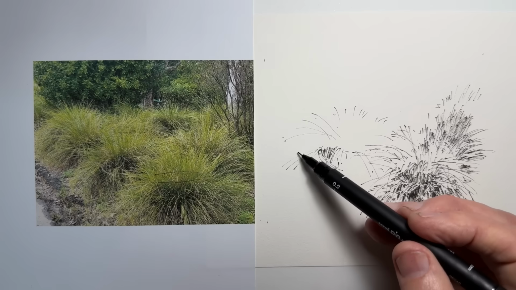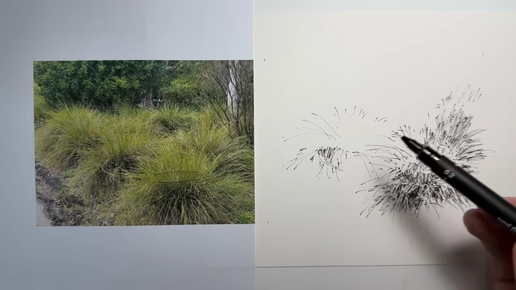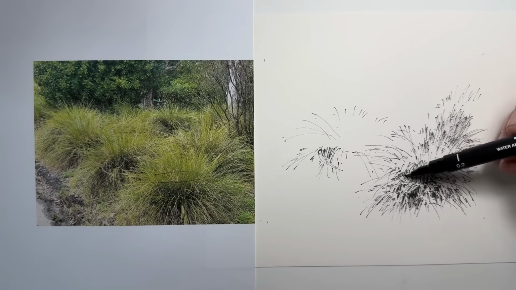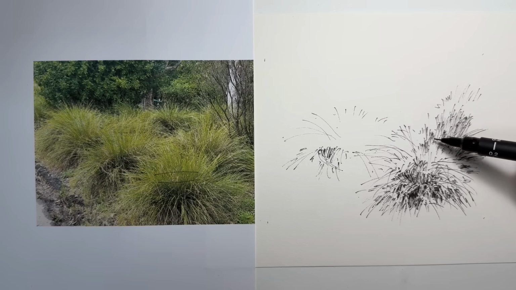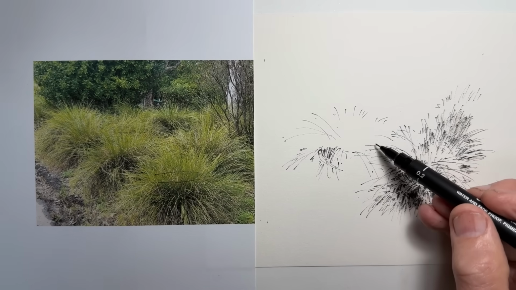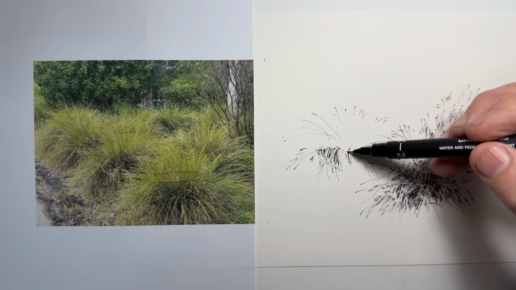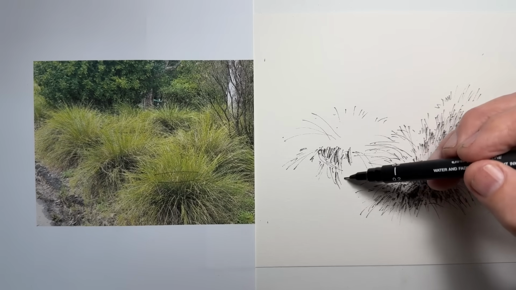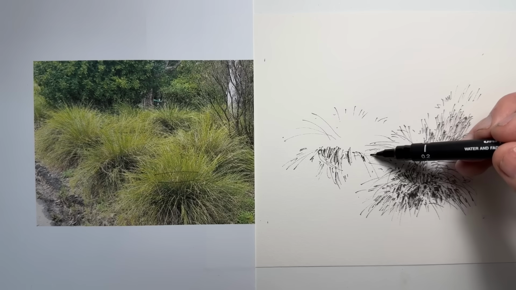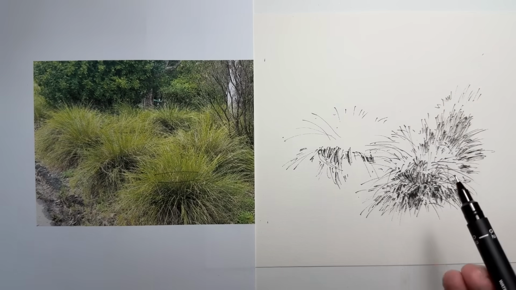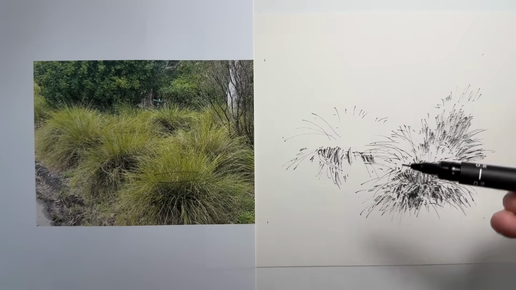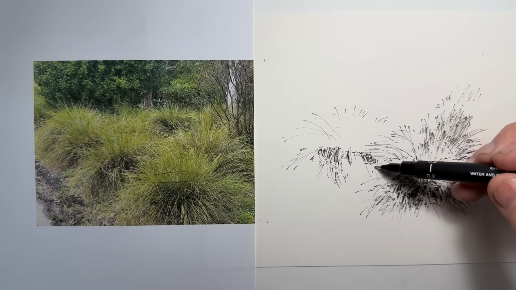Now I've forgotten what I was saying, but we're trying to capture the effect, not draw individual bits, or at least no more individual details than we need to capture the effect. Because when I look very carefully at this photo, at any one clump of grass, I can see almost every blade of grass in it. But when I look at it as a whole, I actually see more a clump of grass than I see all of the individual blades.